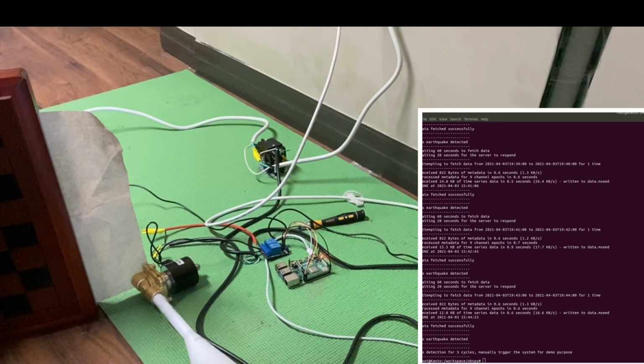As you can see, we triggered the system and it closed the relay. There's no air going through the valve and the lamp is also off, proving that our system can cut off supplies when an earthquake occurs.